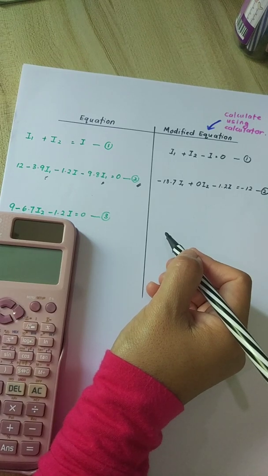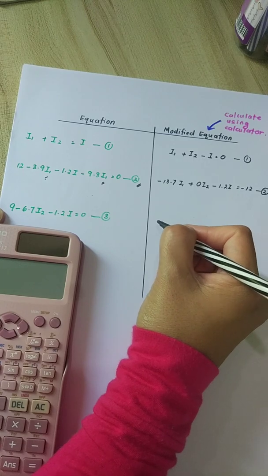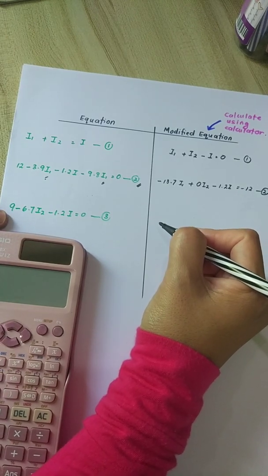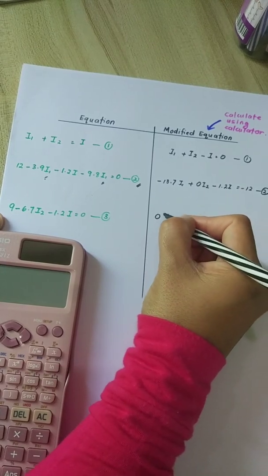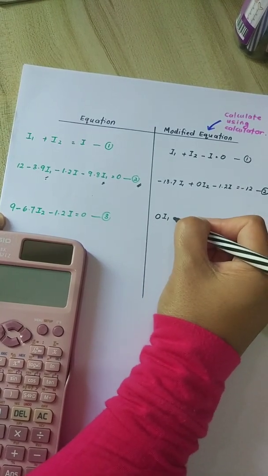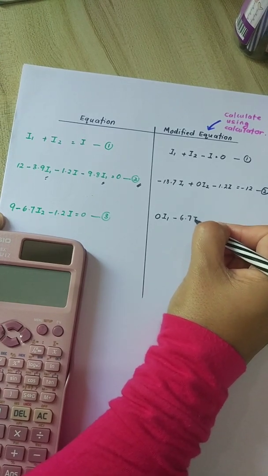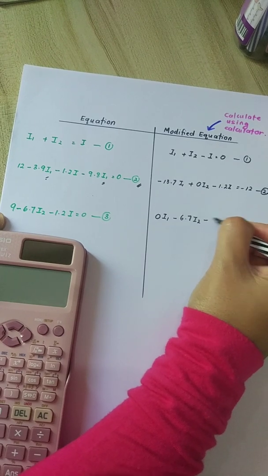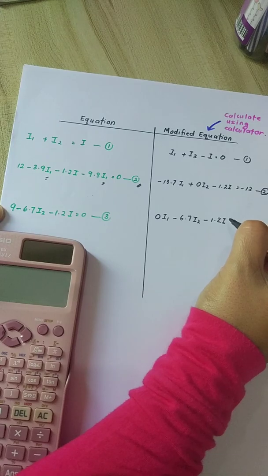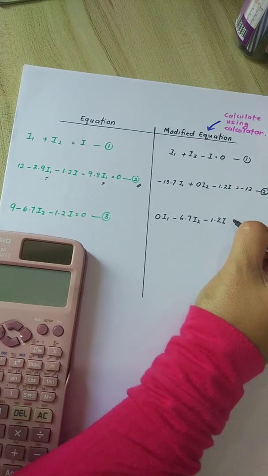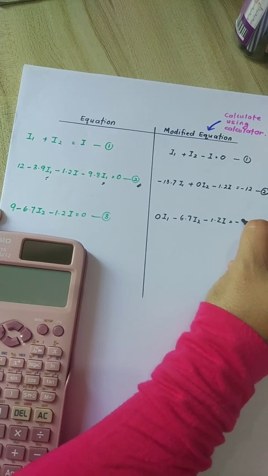For the arrangement of the third equation, I'm referring to this equation, where there is no I1, so I should replace it with 0 I1, minus 6.7 I2, minus 1.2 I, and the 9 here I have to move to the right side, so it should be equal to negative 9.